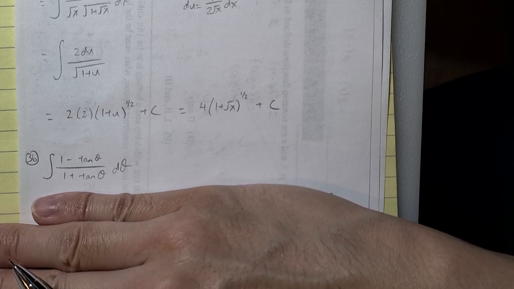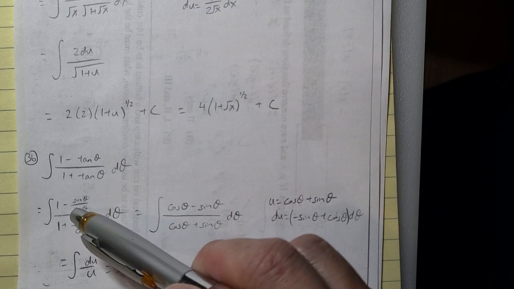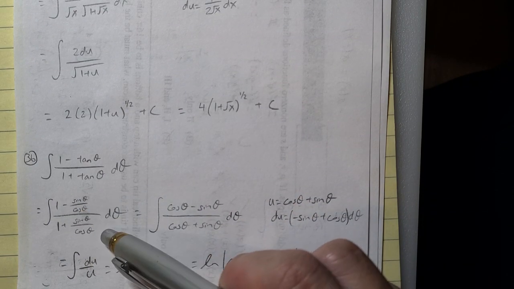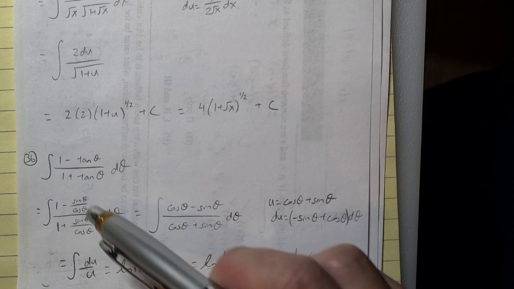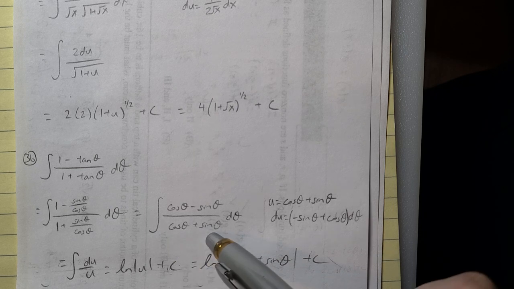So what did I do? I just changed everything in terms of sine and cosine instead. So that's what I did here. And then I multiplied both the top and bottom by cosine to get rid of this fraction. So it's cosine theta minus sine theta over cosine theta plus sine theta.